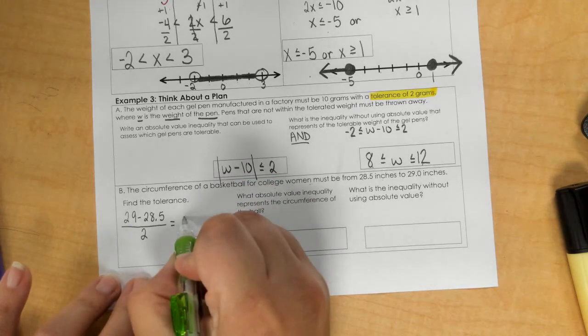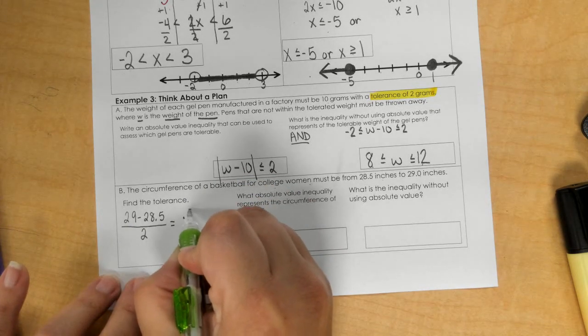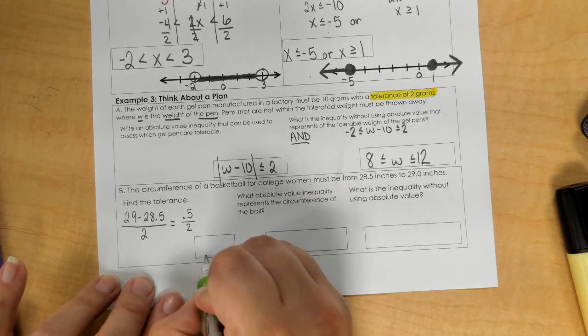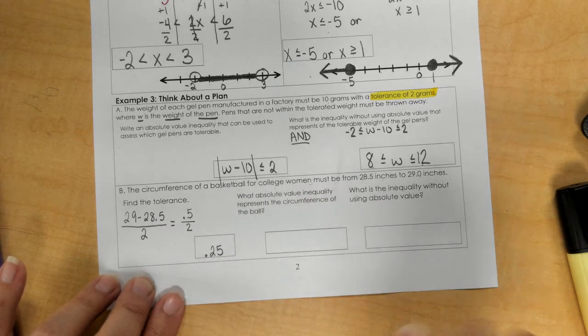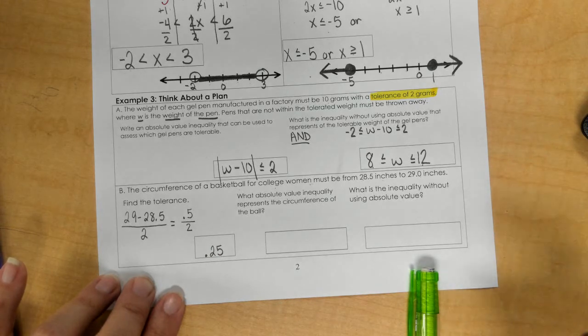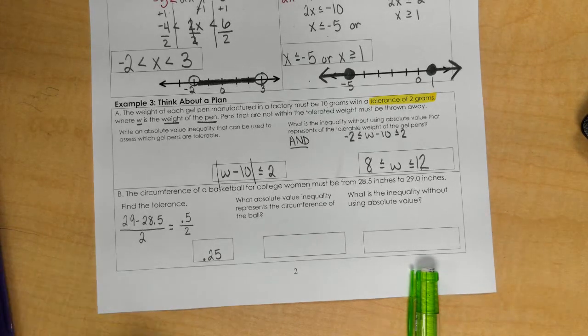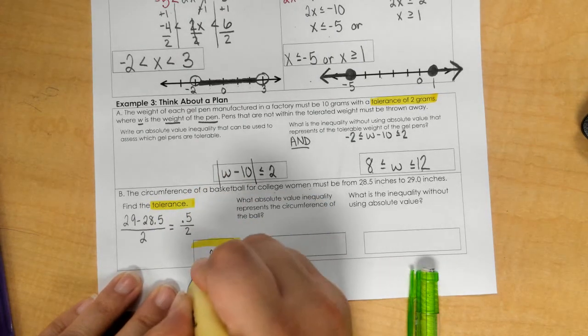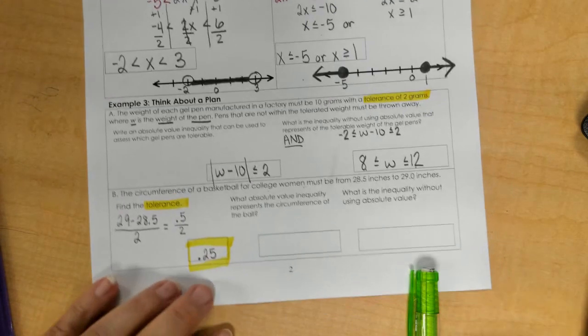In doing that, we get 0.5 divided by 2, which is 0.25. Okay, so again, this is your tolerance.